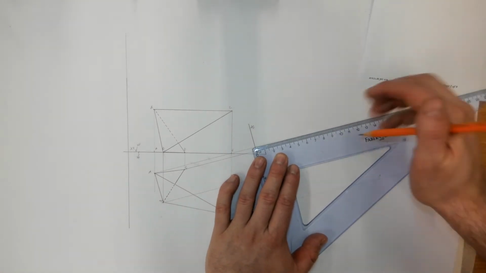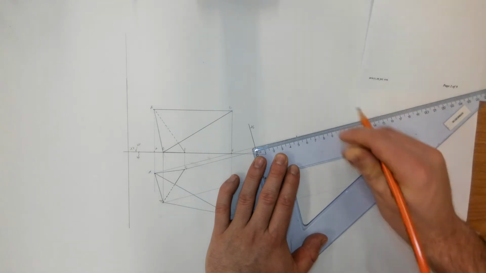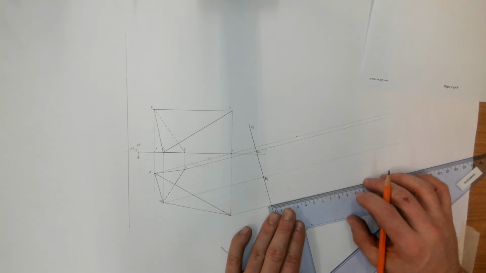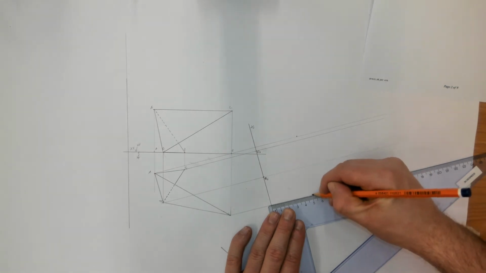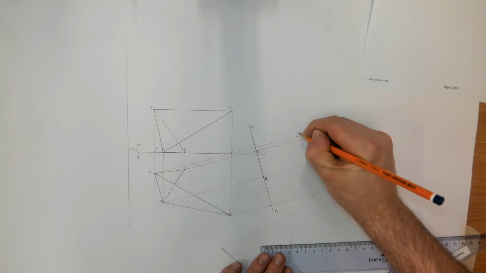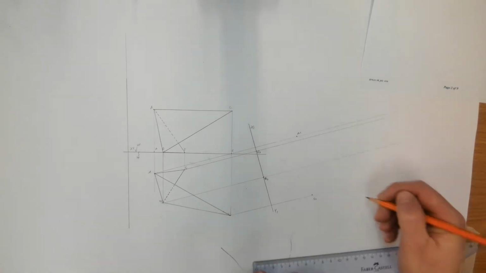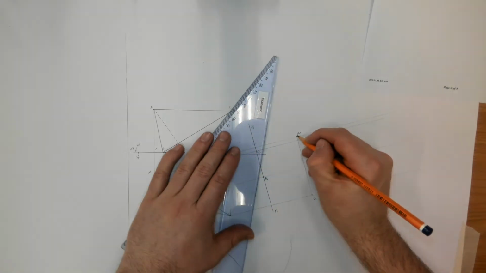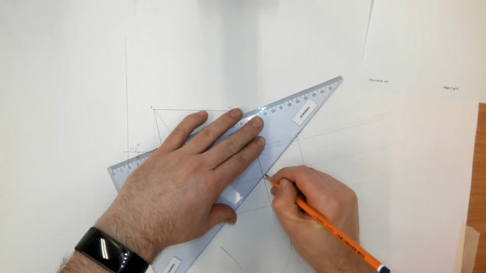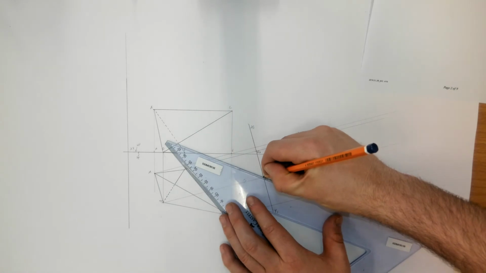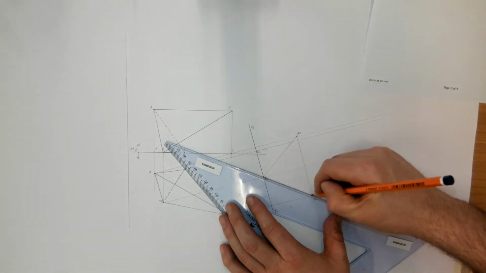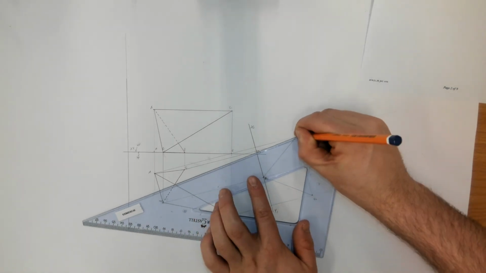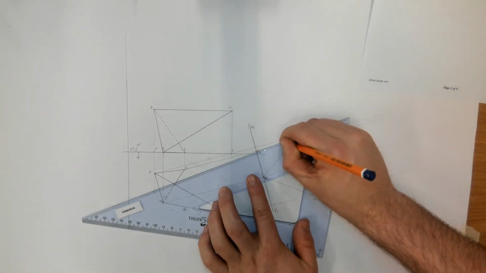And C is a height of 50. So I can mark them in, A1, C1. Then I can connect A1 to C1, A1 to B1, B1 to C1, B1 to D1, and D1 to A1.